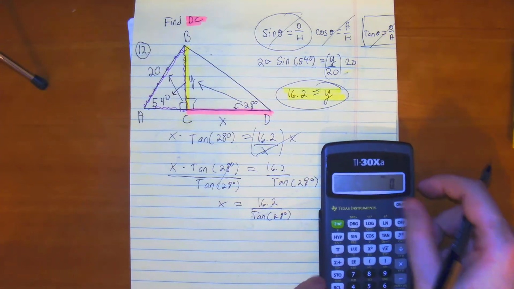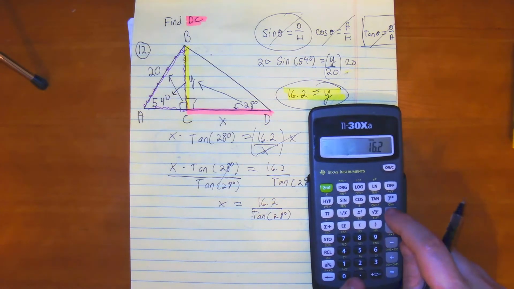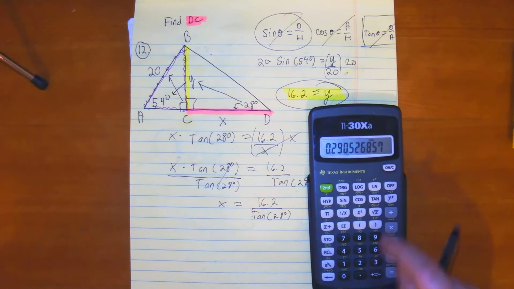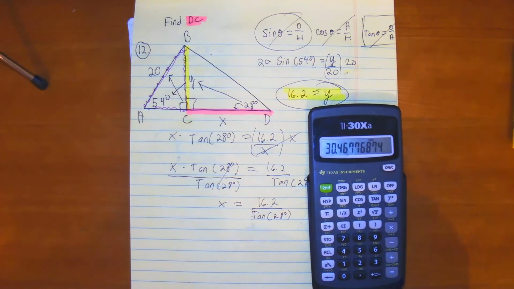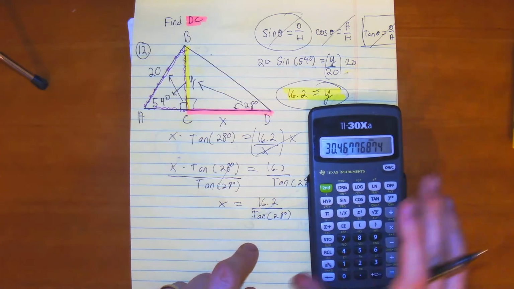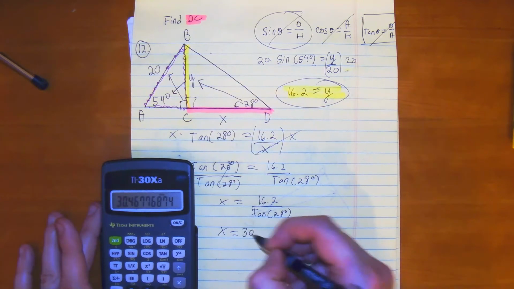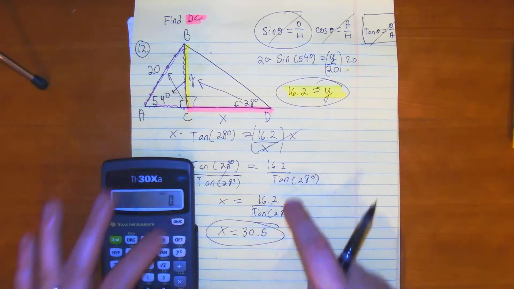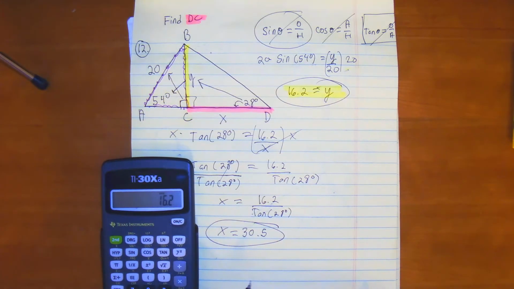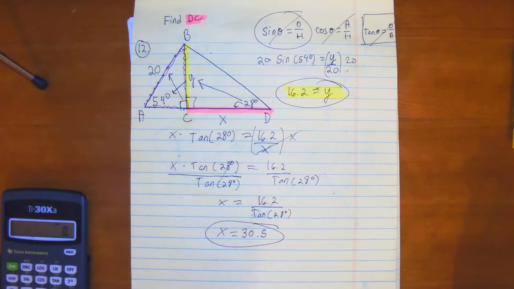So from here, all you have to do is use your calculator. 16.2 divided by the tan of 28 equals, and you get about 30.4. So here, x would equal about 30.46, which would be 30.5 if we round to the tenth. One more time, 16.2 divided by tan 28 equals, and you get about 30.5. Alright, and that's how you would do number 12.